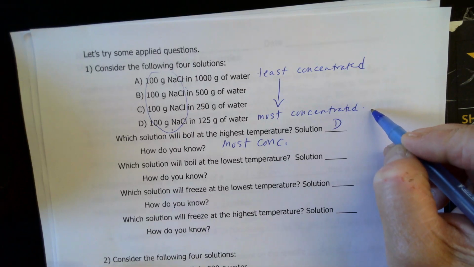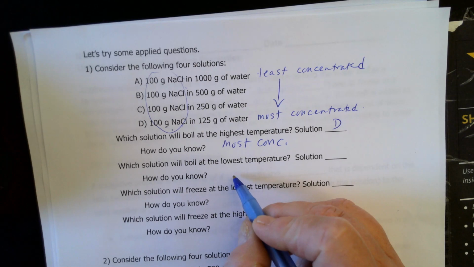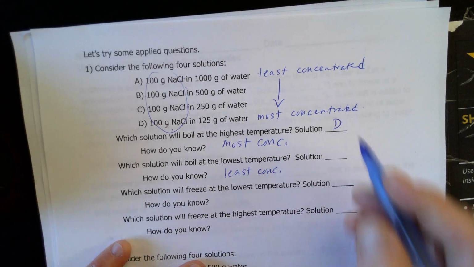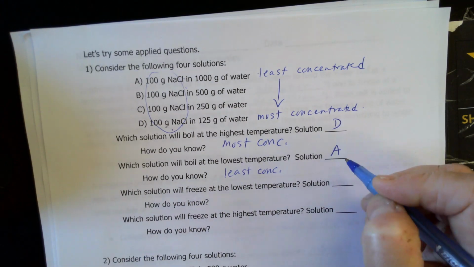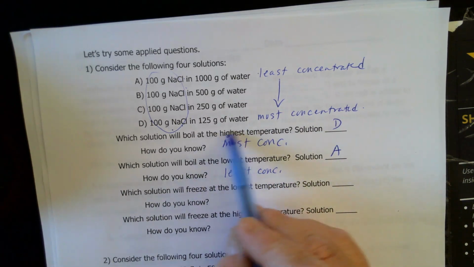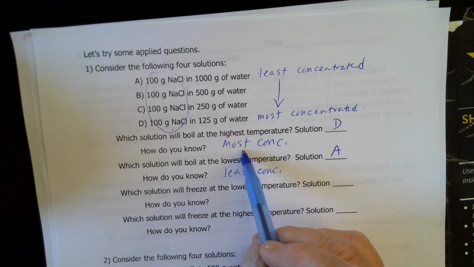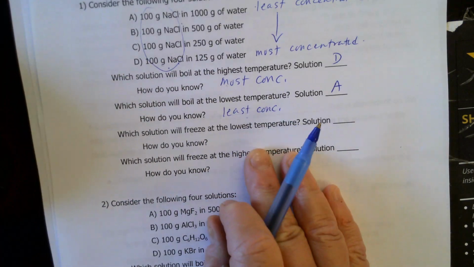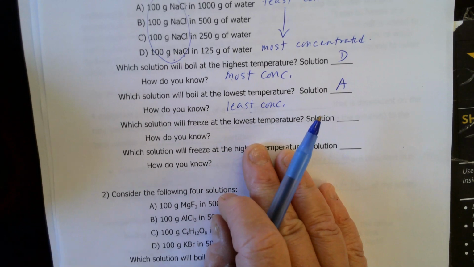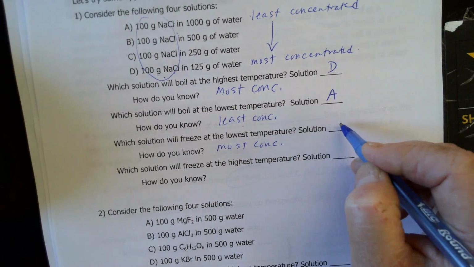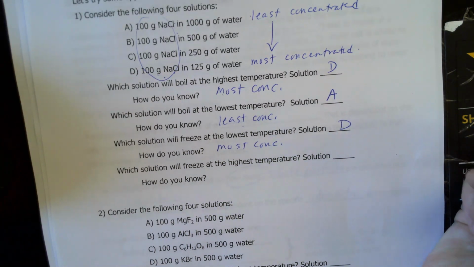Now, which solution will boil at the lowest temperature? You're going to look for the least concentrated, and of course, that's going to be solution A. That's because with boiling point, the more particles you have dissolved in the given solution, the higher the boiling point goes, because it's boiling point elevation. Freezing point, on the other hand, is freezing point depression. So the solution that's going to freeze at the lowest temperature, you are looking for the most concentrated solution, and we know that to be solution D.